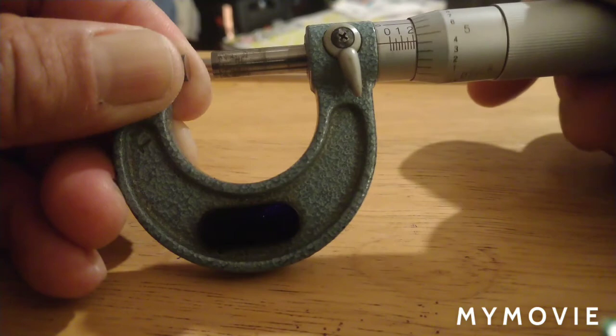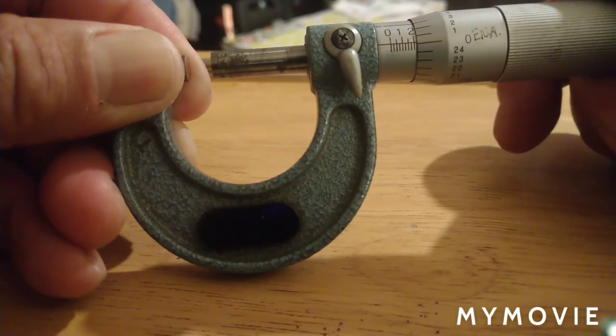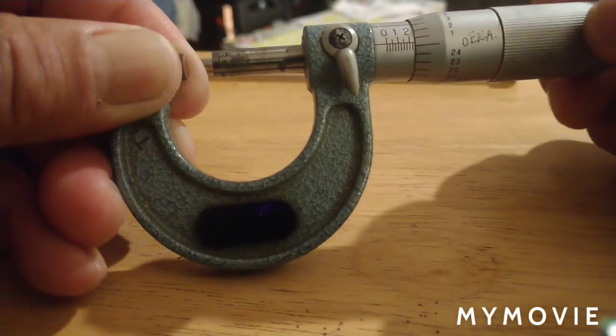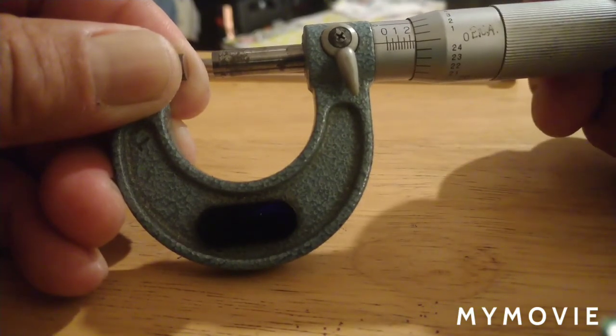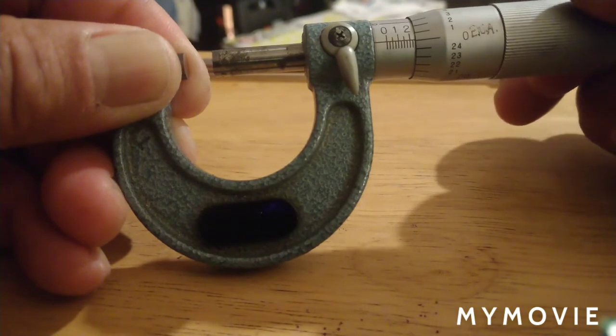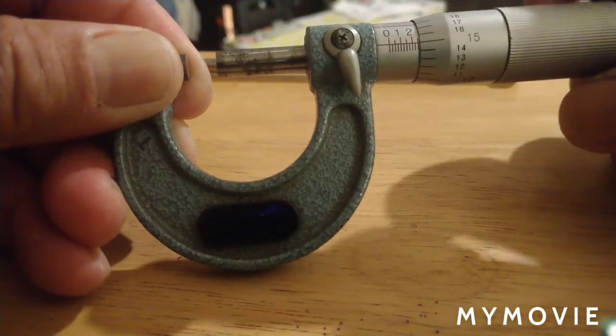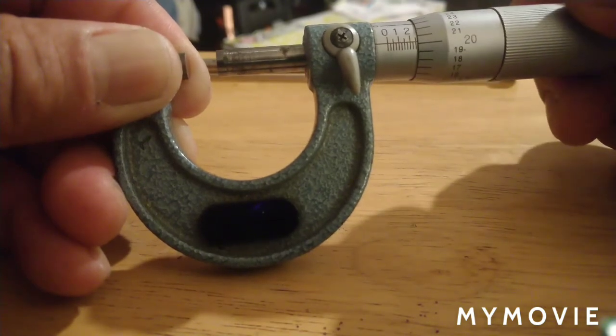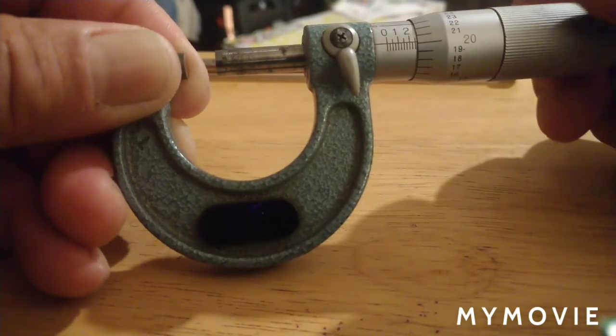Rather, that's 225 thou. Open up another 50. That's 250 thousandths of an inch. We'll go a little bit big. That's 270 thousandths of an inch.